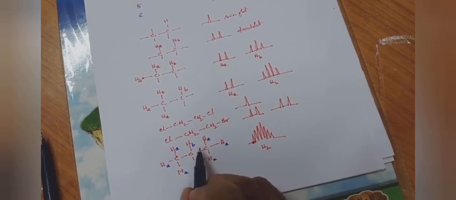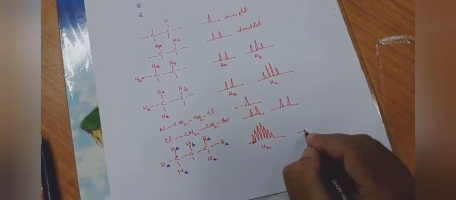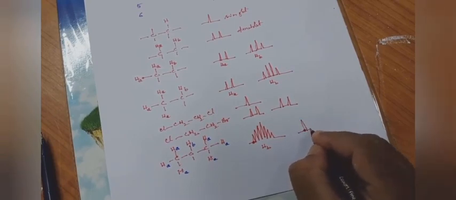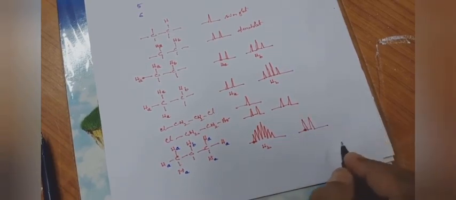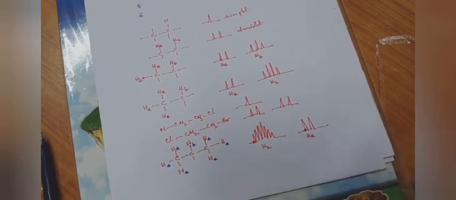So only one adjacent proton is there for them, and all these 6 protons will give a doublet. So this is the HA protons, a doublet.